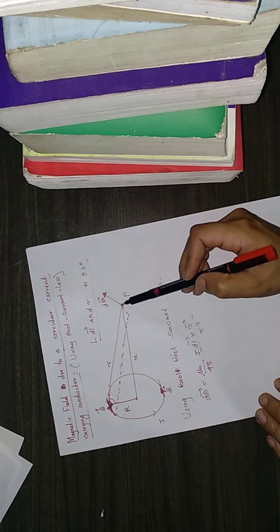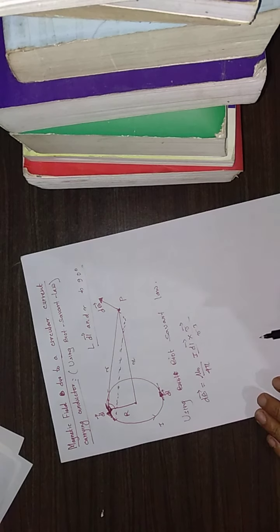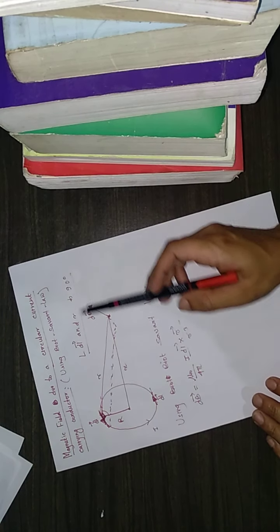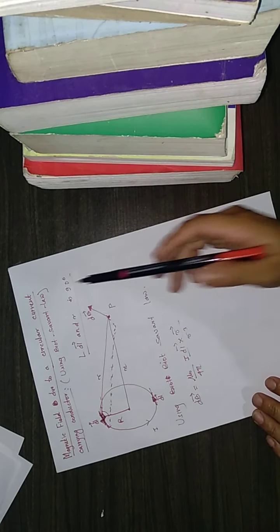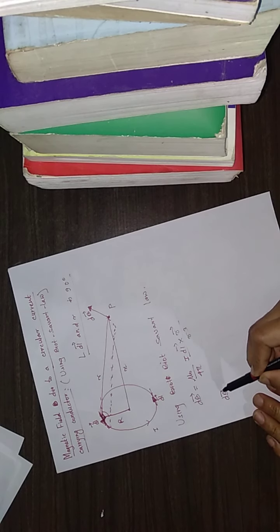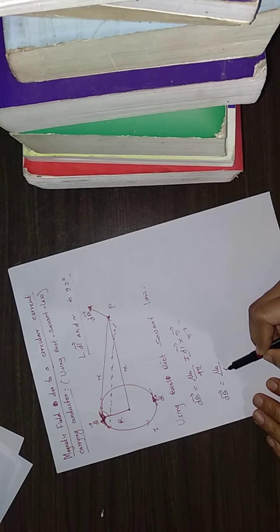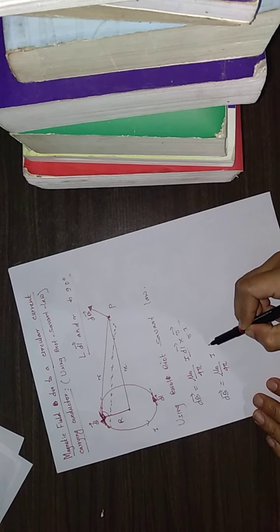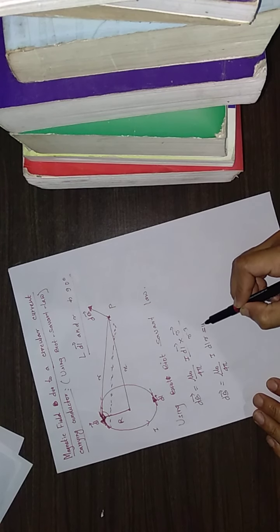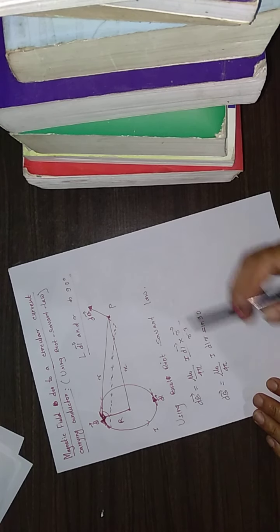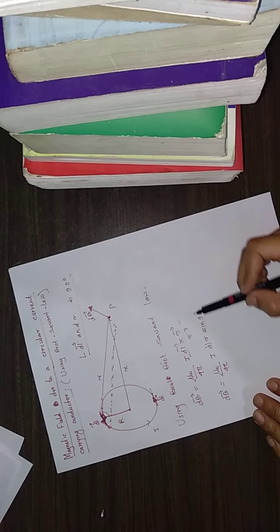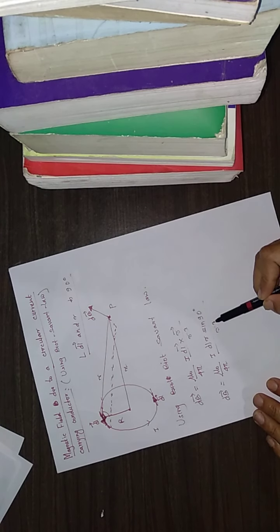So the direction of magnetic field at point P will be towards this direction, and the angle between dl and r is 90 degree, so dB will be mu 0 by 4 pi, I dl r sine theta, where theta is 90 degree in this case, divided by r cube.